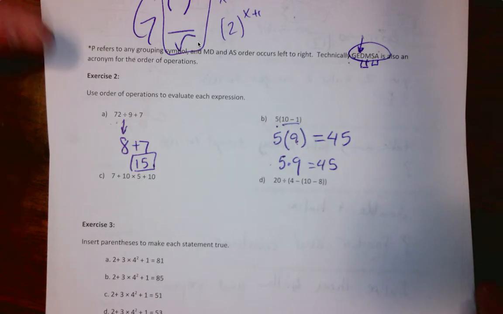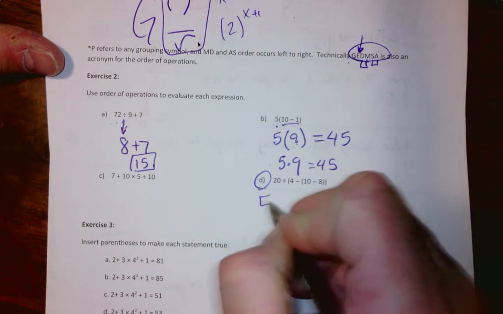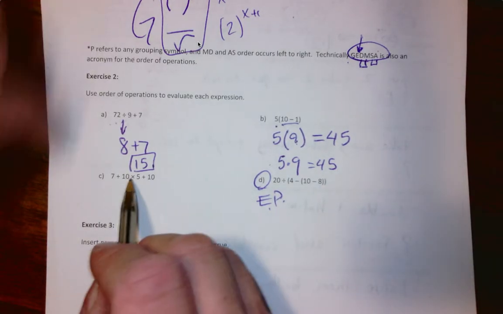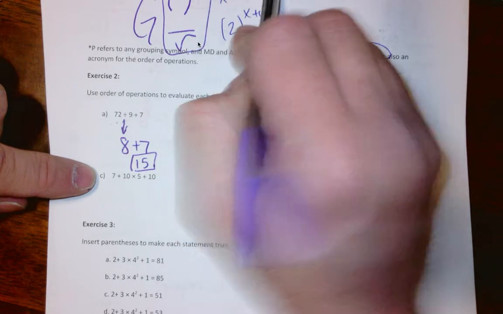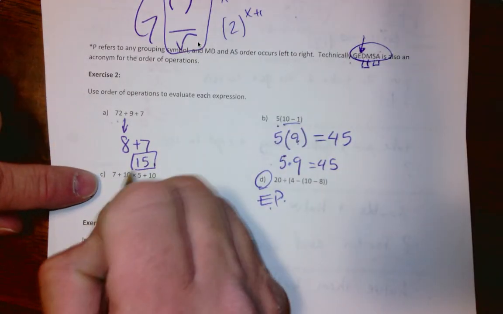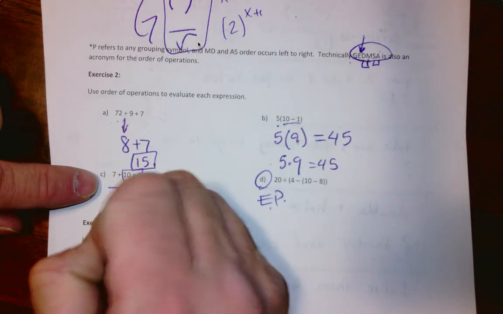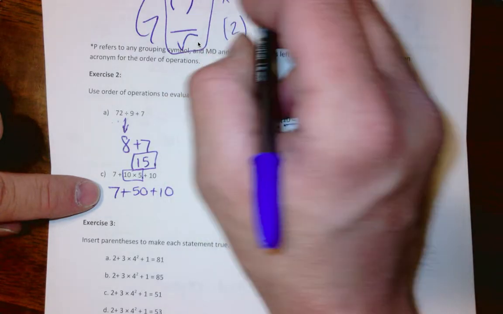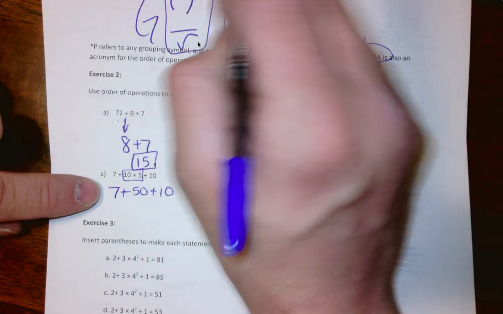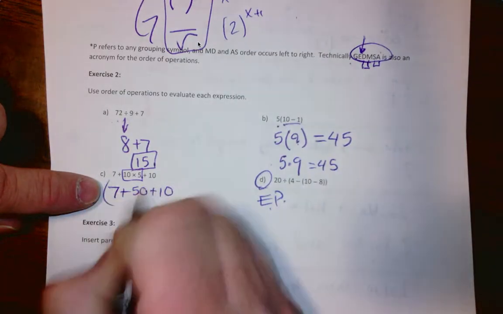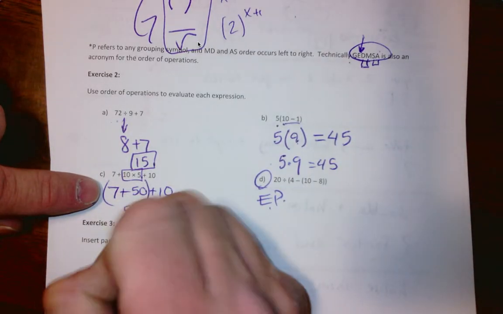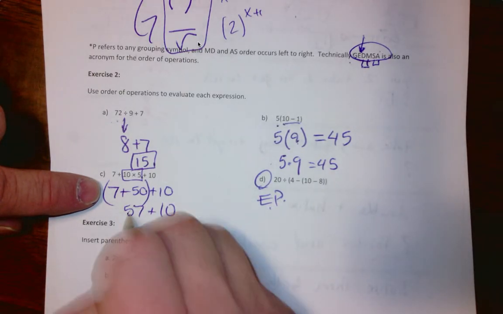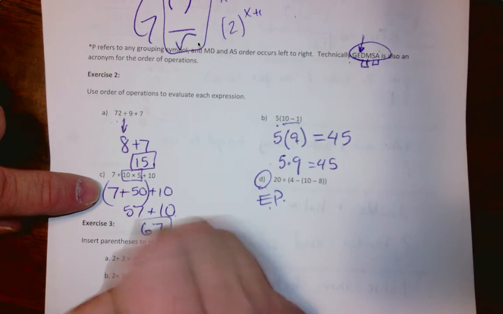Okay, let's do this one. This one is extra practice. Like you should do it, but extra practice style. Let's do C. So we have parentheses, exponents, multiply, divide, add, subtract. So in this problem, multiply and divide should go first. 7 plus 50 plus 10. Then we should do addition subtraction because there's no, no, no, no, and yes. So do them in pairs. 50 plus 7 is 57. Bring in the 10. 57 plus 10. There's our answer: 67.